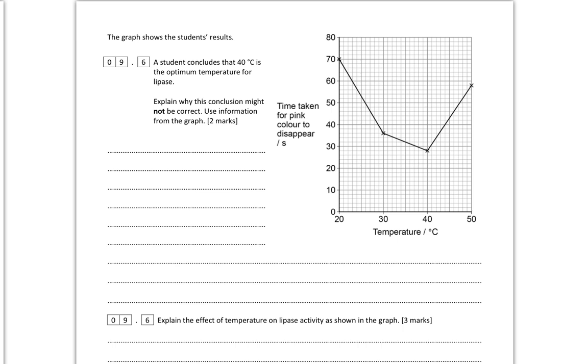Well, it could be anywhere between 30 and 50, couldn't it? It could have done that. That's badly drawn, I should do that again, sorry. Could have done that, and therefore the lowest time could be here. Or it could have done that, and the lowest time could have been there. So either of them.